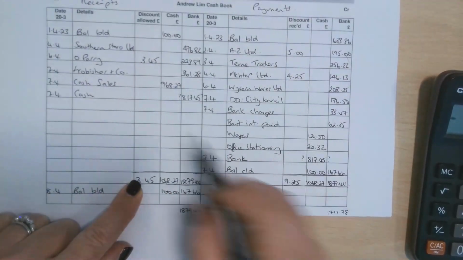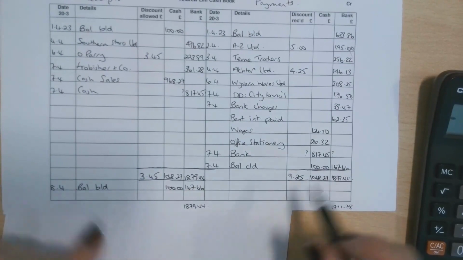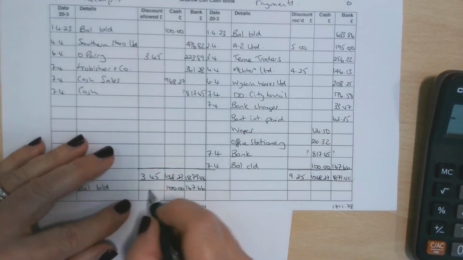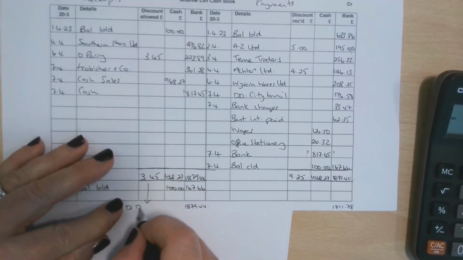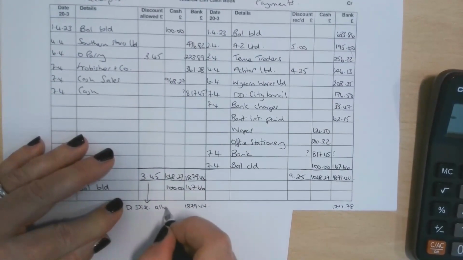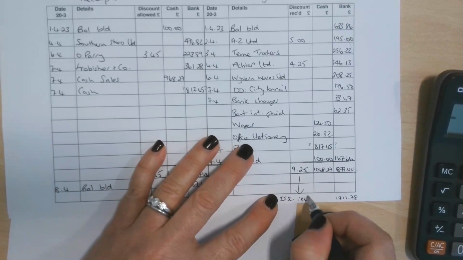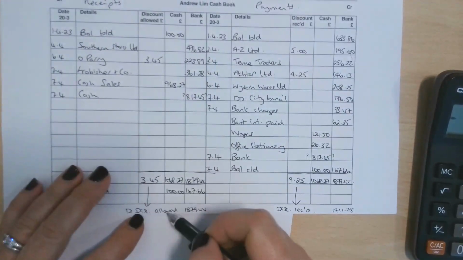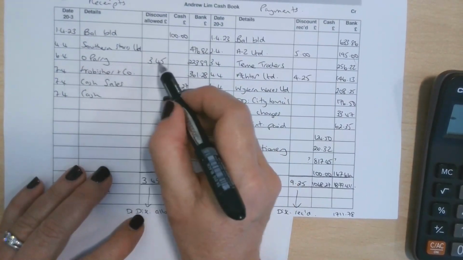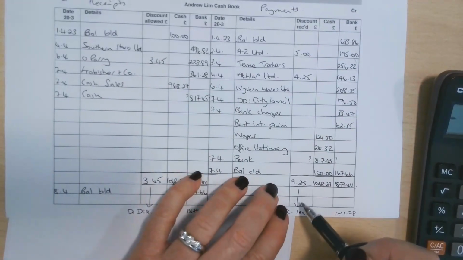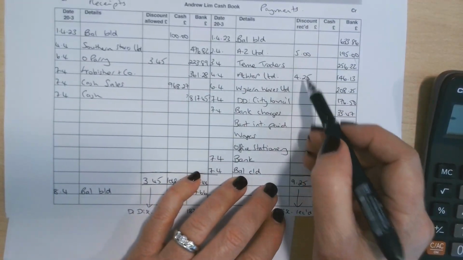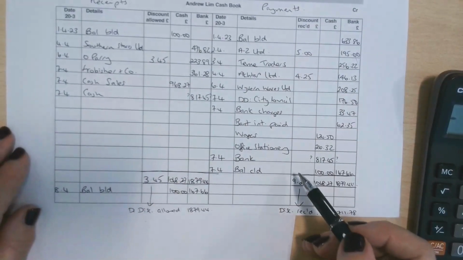So remember, with these columns, there's never a BAL BD or BAL CD. It's just balanced off at the end of the month. That's going to go off to the debit of the discount allowed. And this figure here is going to go off to the credit of the discount received accounts. And obviously, this is debiting discount allowed. The credit will be to the O Parry account. And with these, we're going to credit discount received and debit each of these supplier accounts.